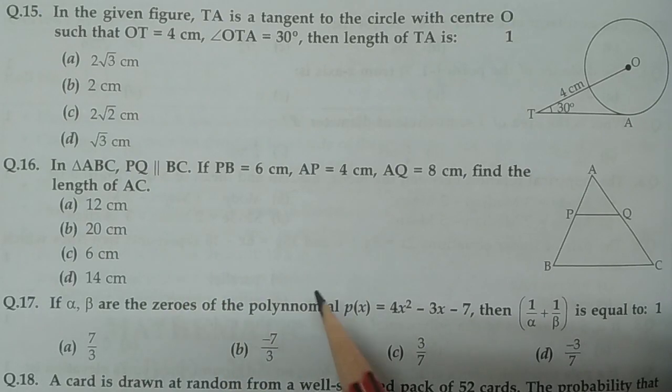So it's so easy and interesting. You can find it easily. There is a given picture, and you can find the correct answer after solving this.